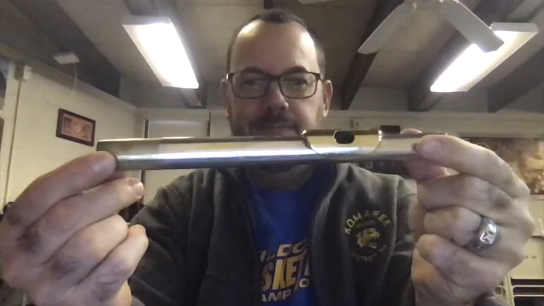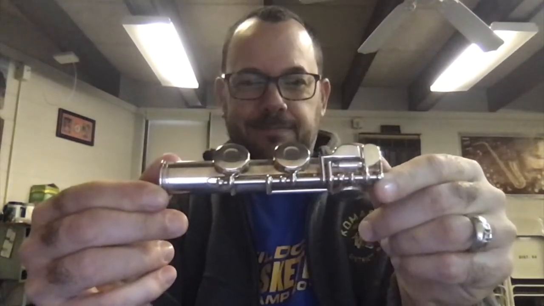The three parts of a flute are the head joint, the foot joint, and the body.